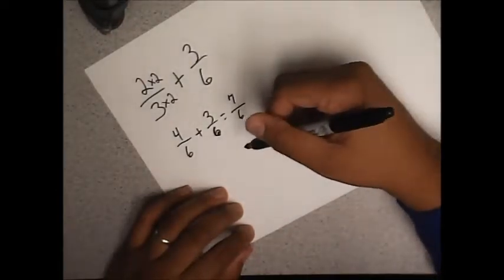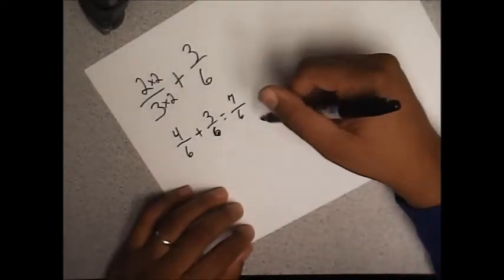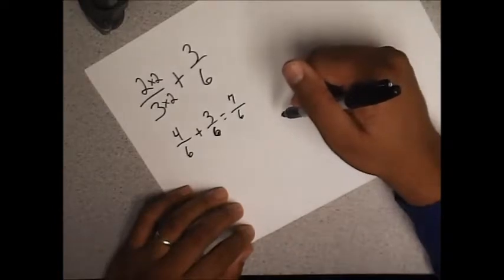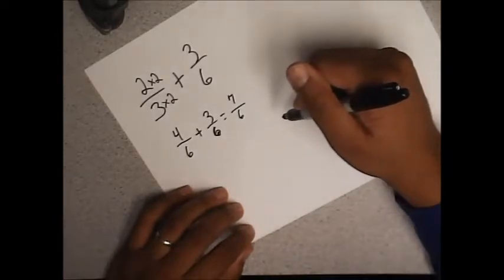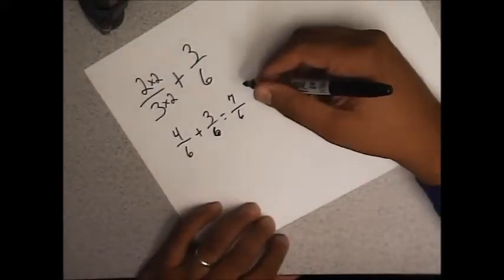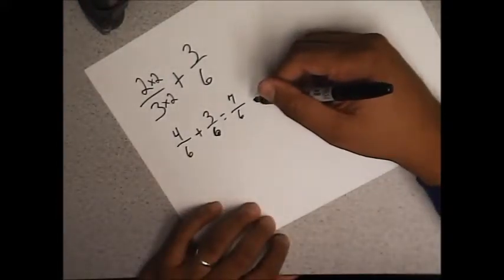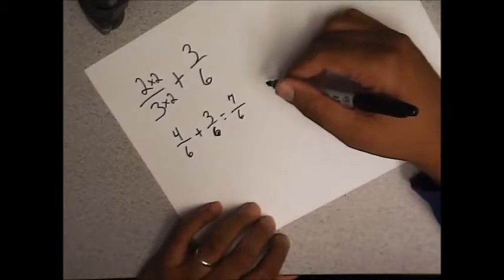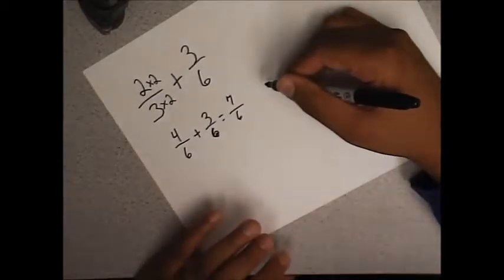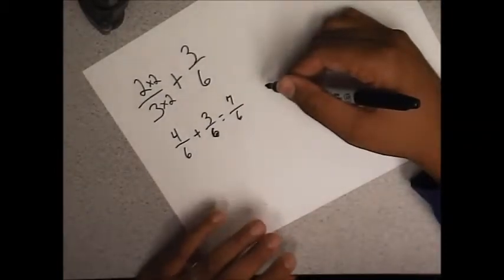Obviously, you can make things a mixed number by dividing the top number by the bottom. Okay? So that is how you would go ahead and add a fraction.